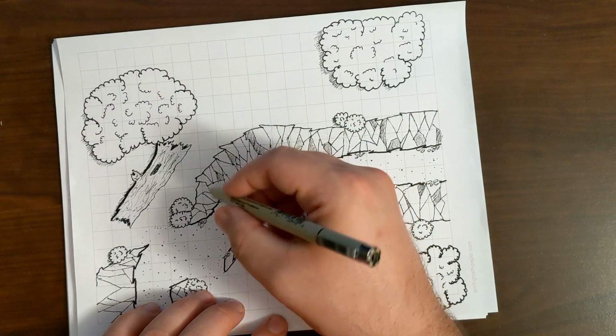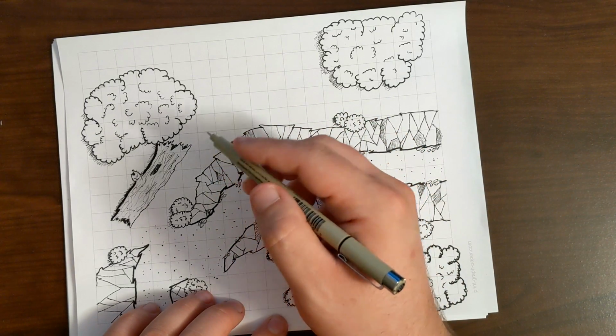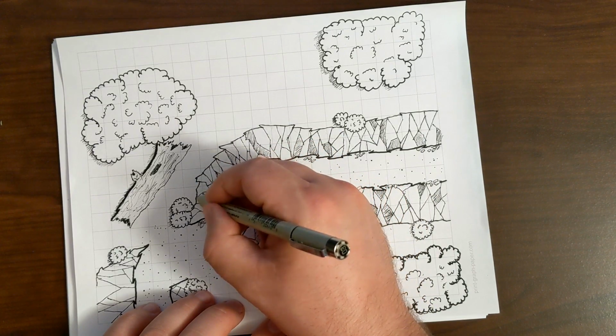I'm excited for this map. I'm excited for this battle. It shouldn't be too hard for them. They should be able to overcome it relatively easily.